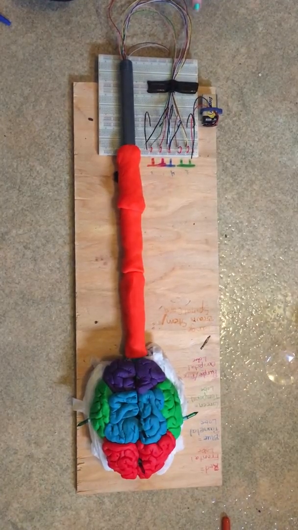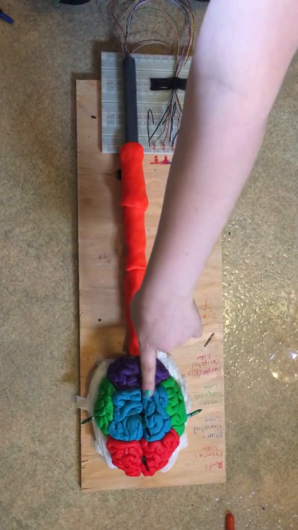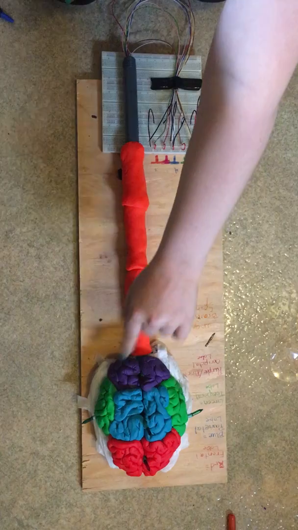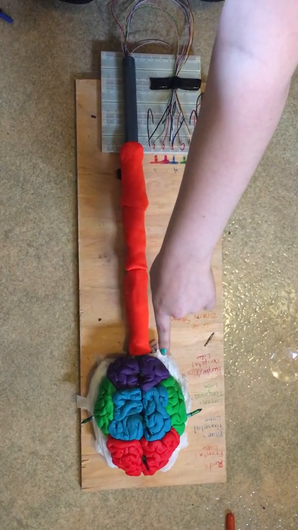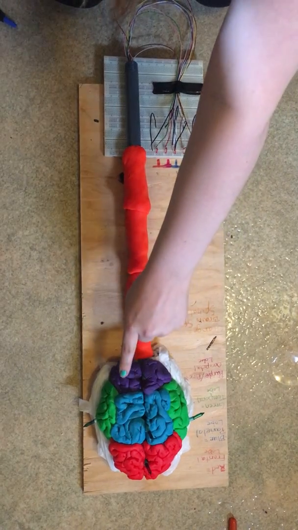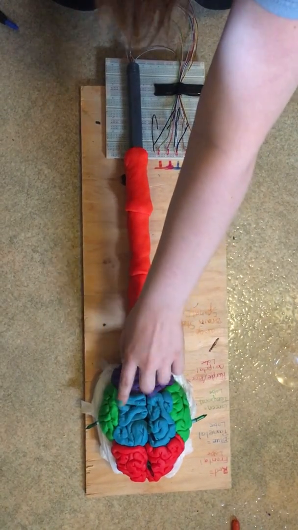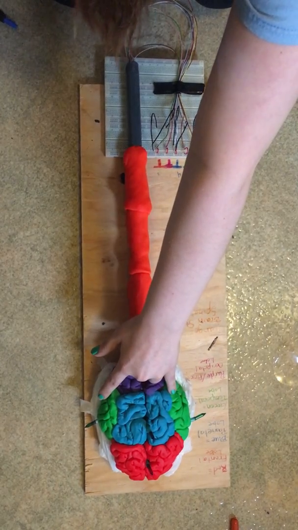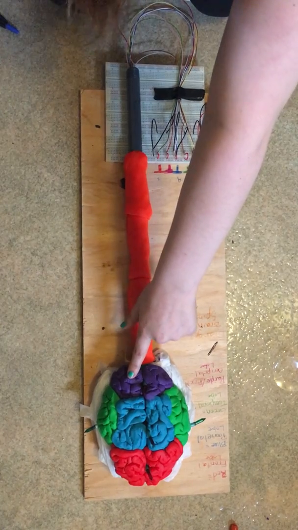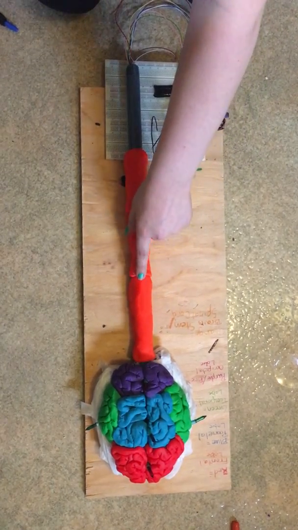So, what are we looking at here? Here we see that this is an aerial view of the top of the brain. We see that the brain is made up of 4 parts. We have the frontal lobe in red. Inferior to the frontal lobe is the parietal lobe in blue. Moving to the sides laterally, we have the temporal lobe in green. And in the back of the brain, we have the occipital lobe in purple. Moving down, we are able to see the spinal cord in orange.